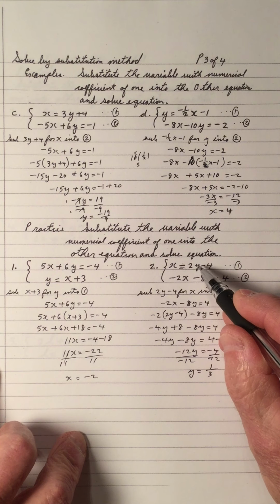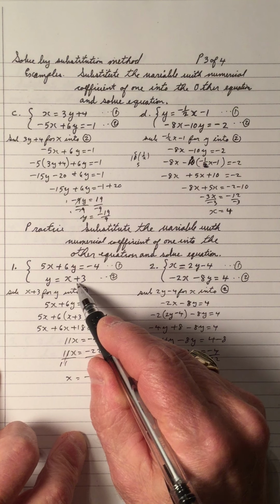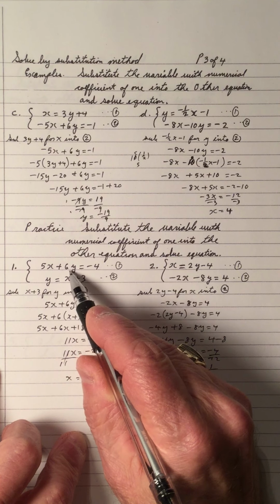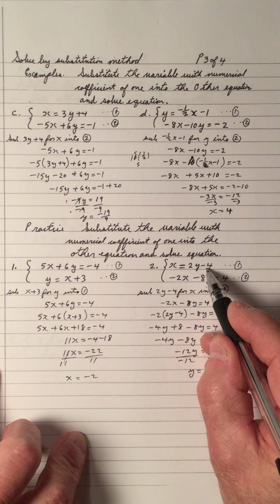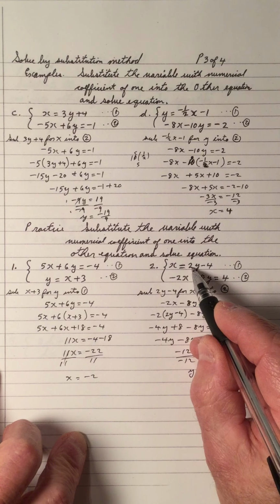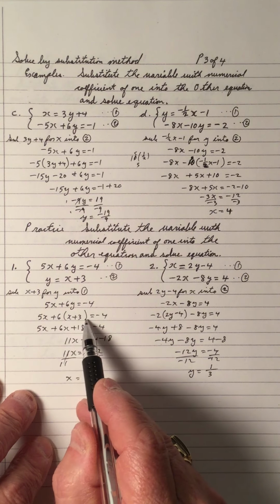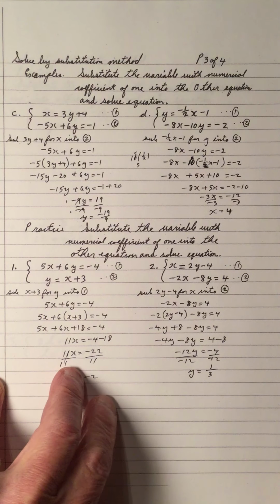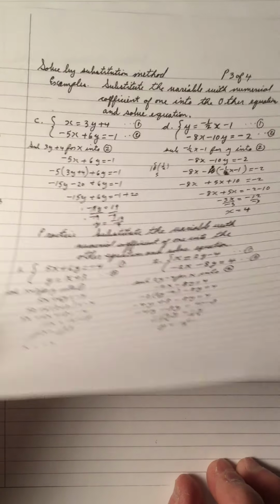So we're solving. Number 1 is solved, so we substitute into 2. Number 2 is solved, so we substitute into 1. So y is this, so we're replacing this y with x plus 3. X is equal to 2y minus 4, so we're taking x away from here, put a bracket, and we're putting in 2y minus 4. So notice you have all x's here, so you solve for x. You have all y's here, so you're solving for y. So you're really substituting to get one variable in the equation.